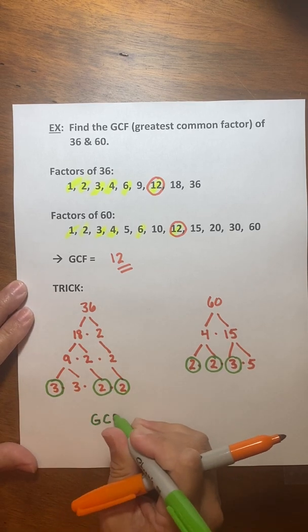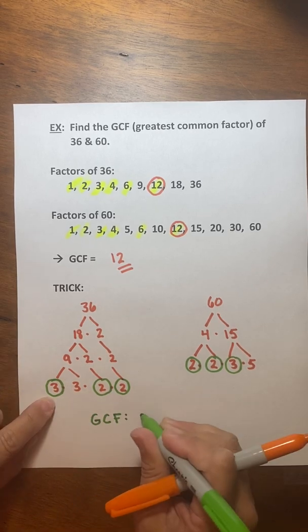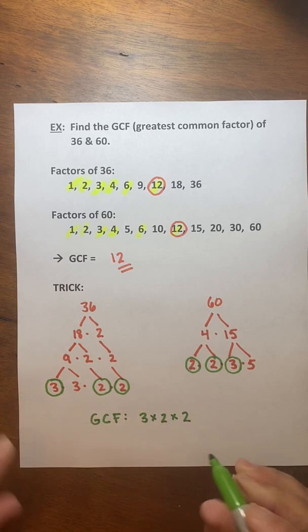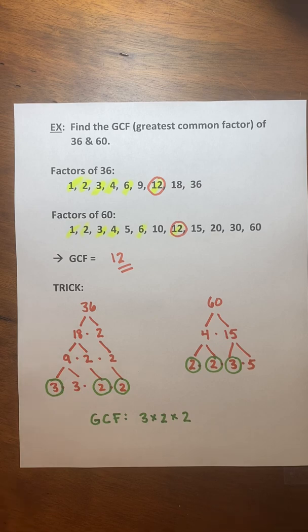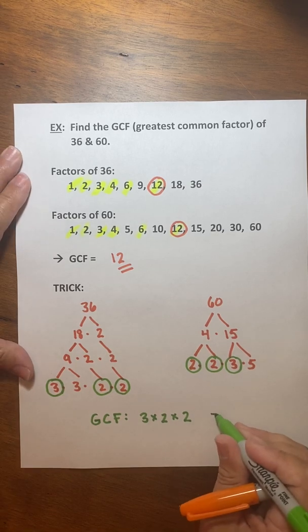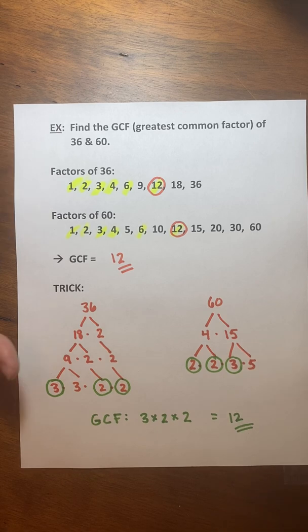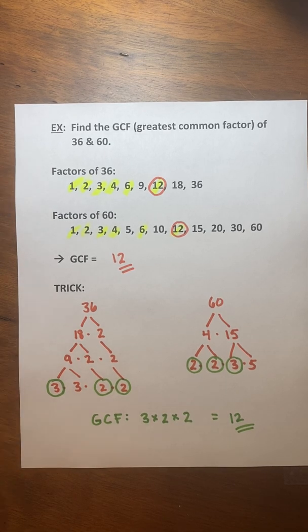The greatest common factor would be 3 times 2 times 2. So just take the set from one of them. The set will be the same. And 3 times 2 times 2 is 12. So the greatest common factor would be 12. So either way you do it, you can list the factors. You can use this cool little factor tree and go that route, as long as you get the greatest common factor.